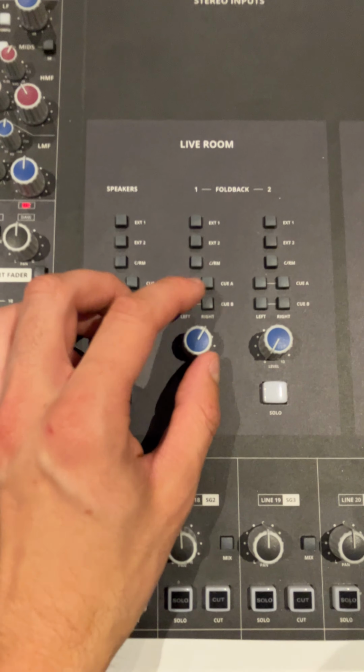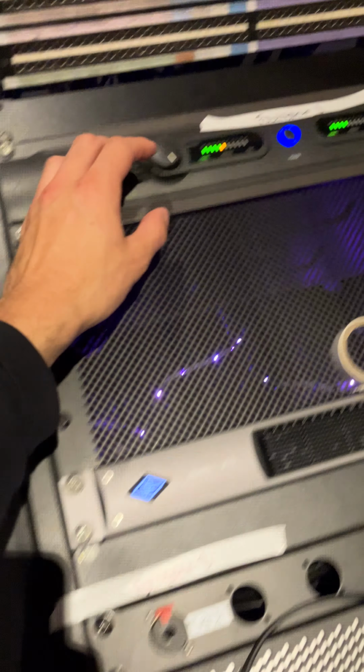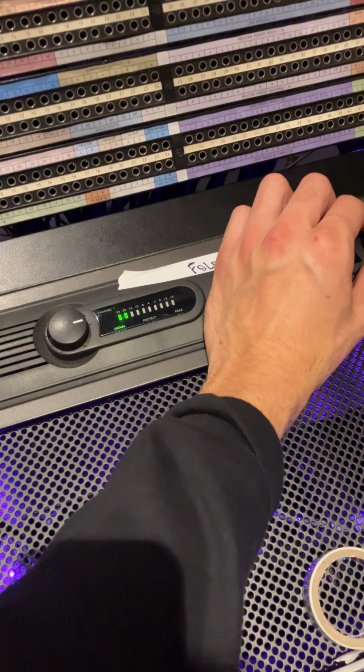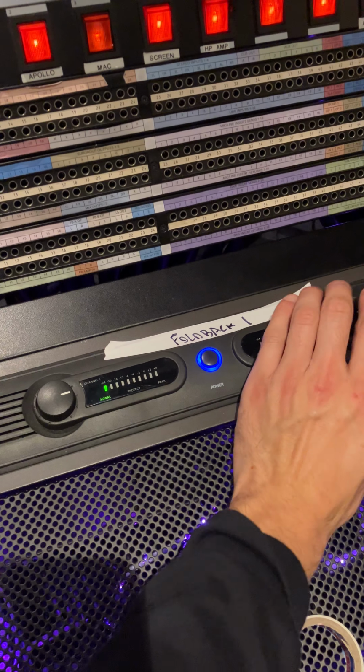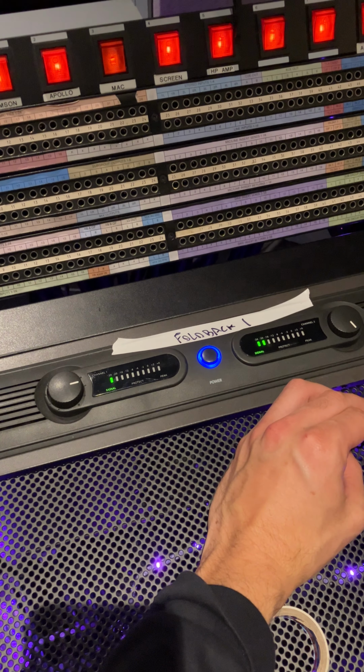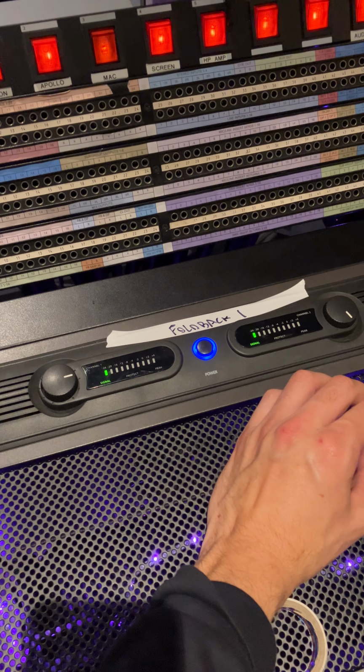So I'm just going to back it down a little bit from my main output, and I can even do it on the headphone amp itself. What you're looking for in this headphone amp is 3 or 4 bars of green. That'll be a nice healthy amount of level. Anything more than that, it's just getting really, really loud and quite damaging for the people's hearing next door.